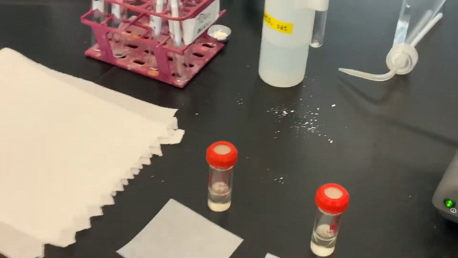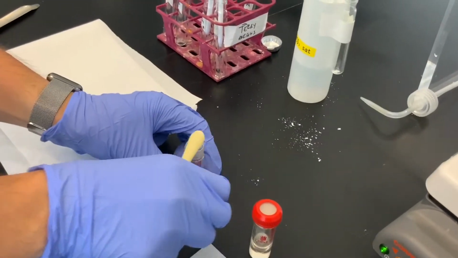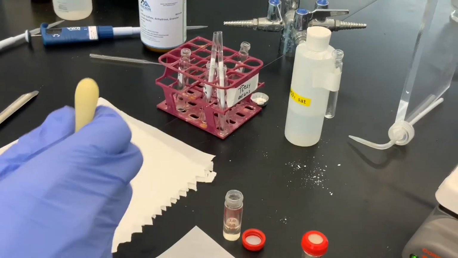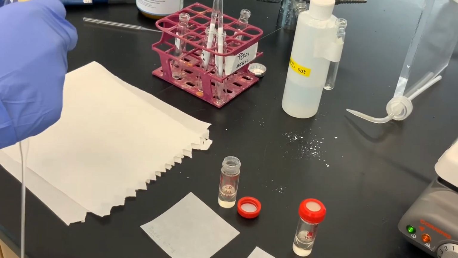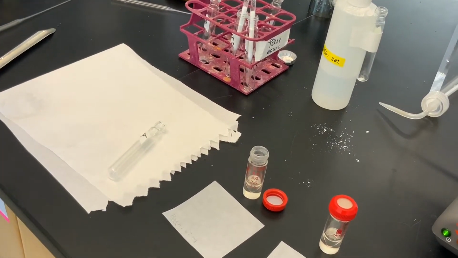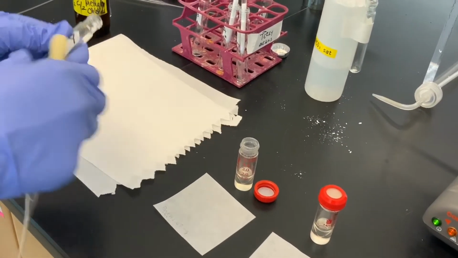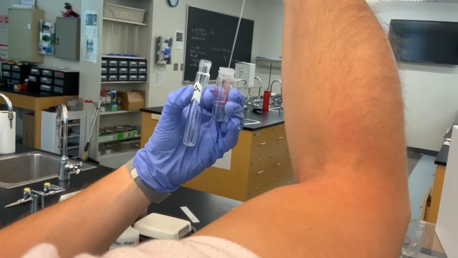So now we're going to very carefully transfer the organic layer from part A. So if you're ambidextrous enough, you can do this.